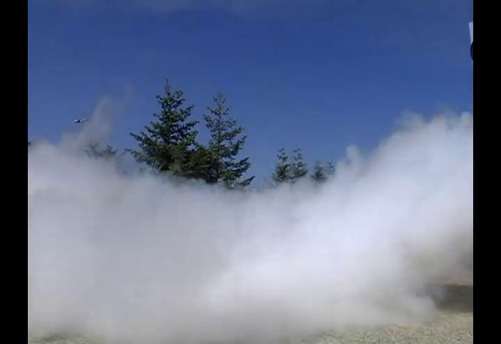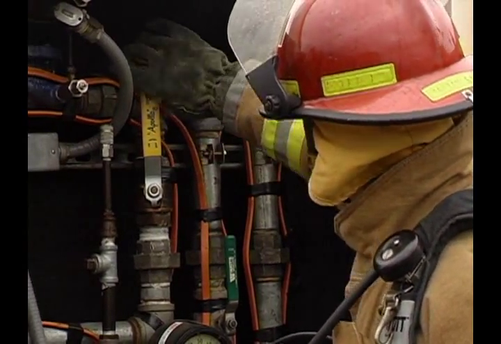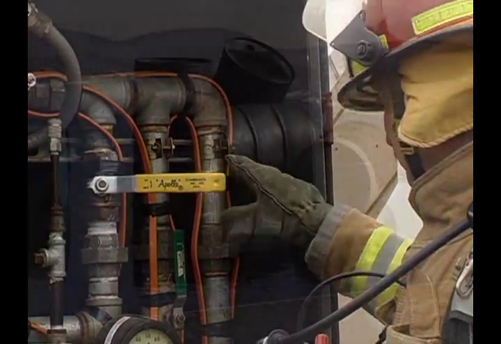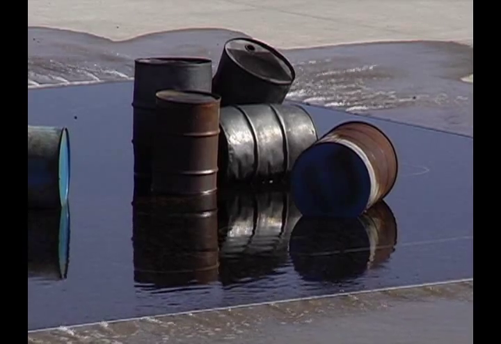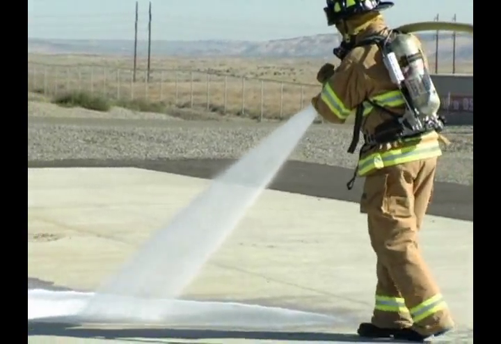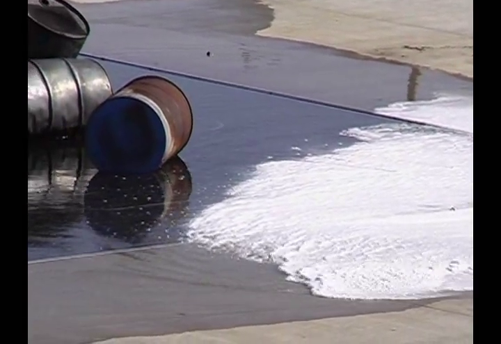Other instances may involve a pipeline with an open valve releasing hazardous materials. Your defensive objective could be to locate and shut off the valve. Another example is when a large pool of petroleum has formed around leaking barrels. Your defensive objective will be to suppress its ignition potential.